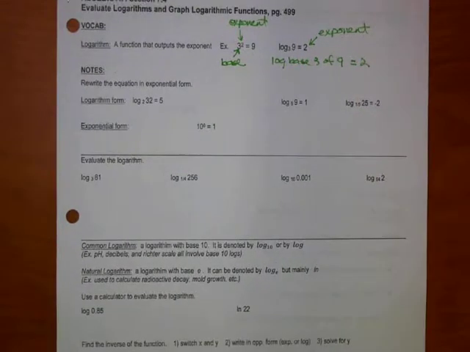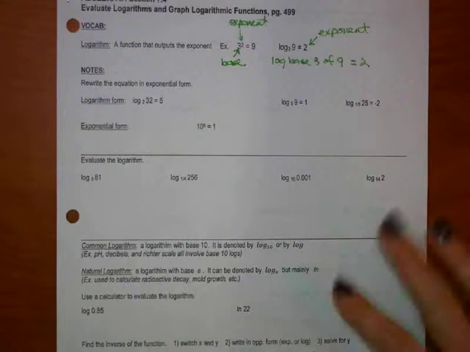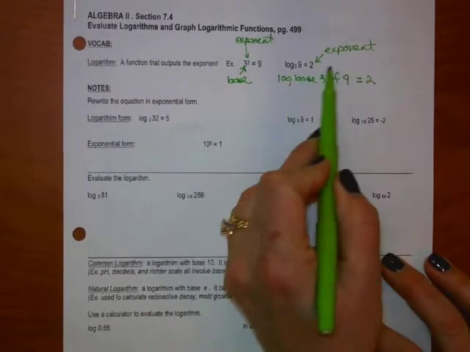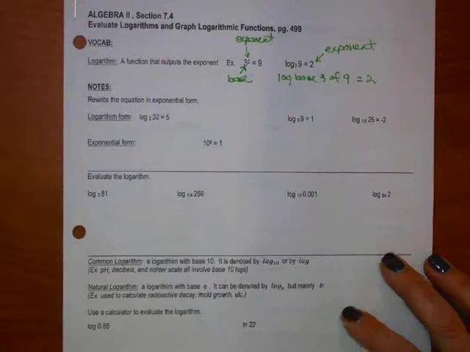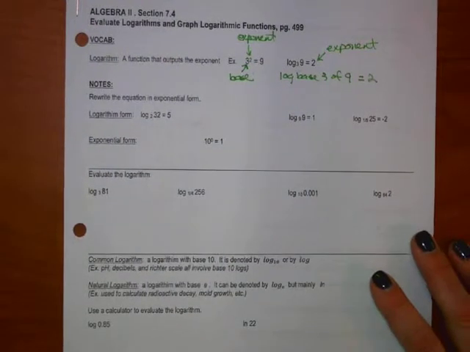You're going to be working with these log functions. You're going to go in between logarithm form and exponential form. You've got to be pretty comfortable with that. So this is exponential form. This is logarithm form of the same function.